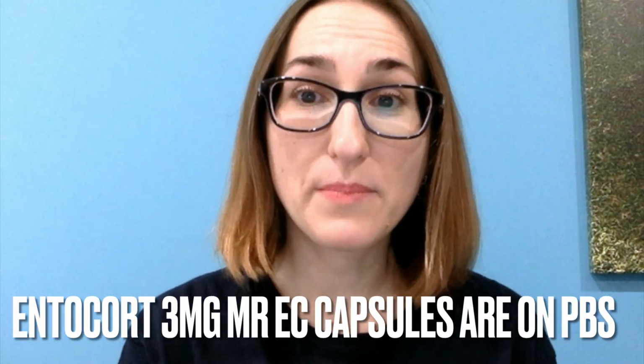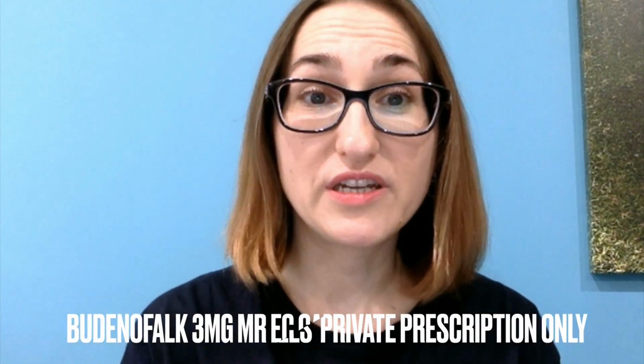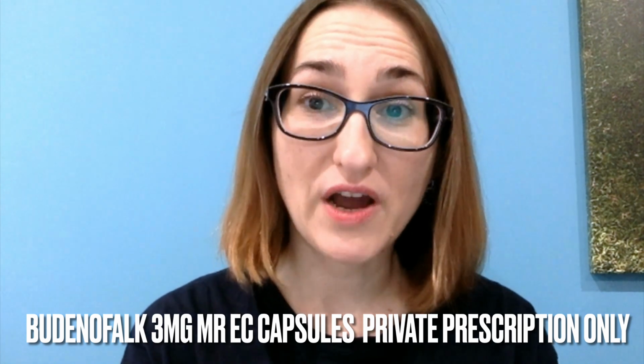Entocort 3 mg modified release enteric-coated capsules are available under PBS. Budesonide, also 3 mg modified release enteric-coated capsules, are not funded under PBS. Either brand can be given at the dose of 3 capsules or 9 mg in the morning once daily for 4 to 8 weeks, then gradually tapered by 3 mg every couple of weeks. Total duration of the treatment is 8 to 12 weeks. Budesonide capsules can be opened and taken in a glass of water if a patient has swallowing difficulties.